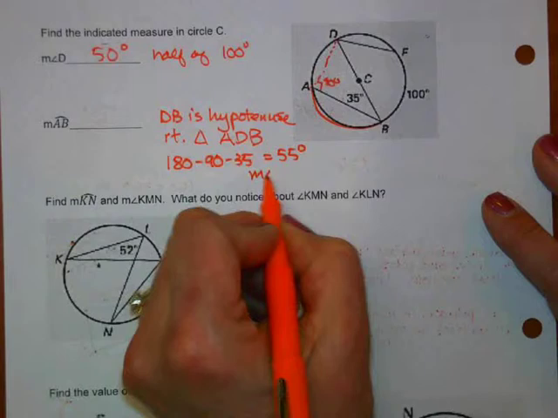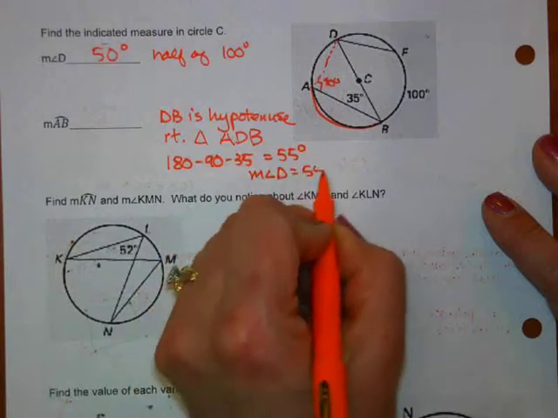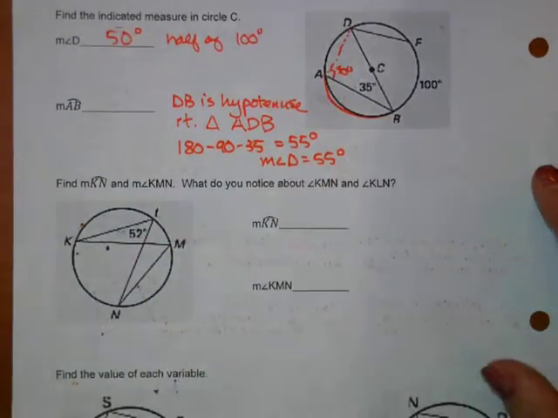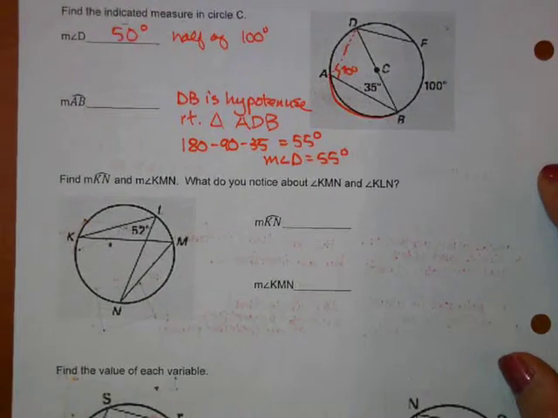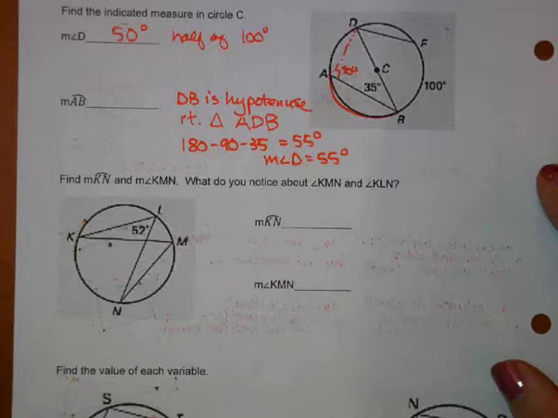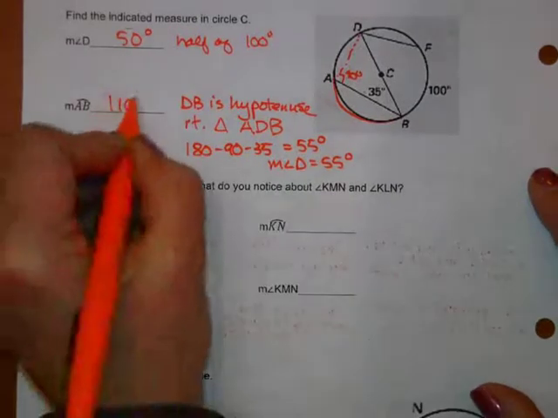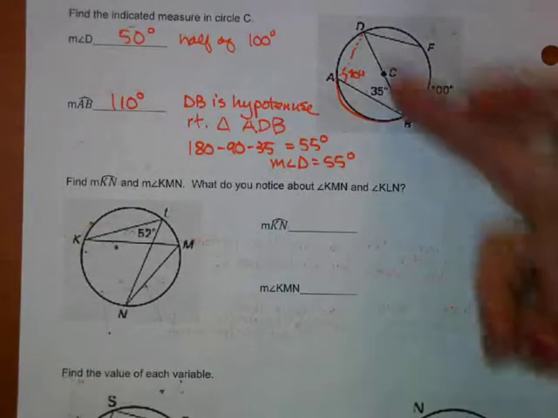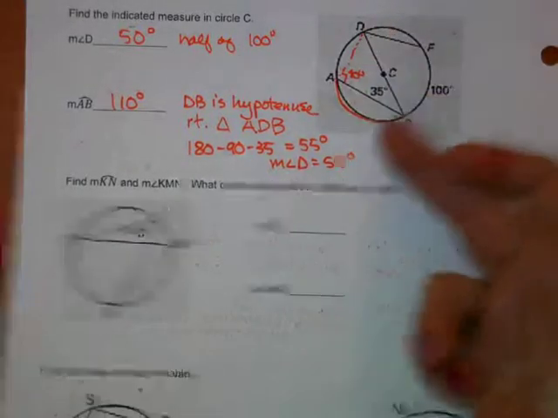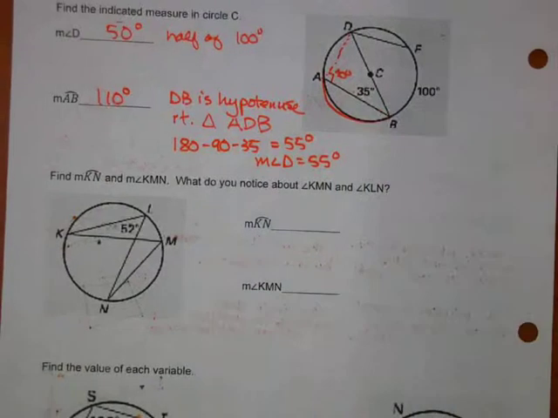So the measure of angle D is equal to 55 degrees, which makes the measure of arc AB what? 110, double. So you kind of have to look at some of these pictures and decide, I know this is the diameter, I know AB comes off of angle D, so maybe I can figure it out that way. You see it?